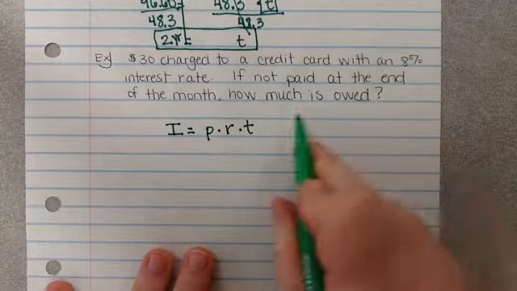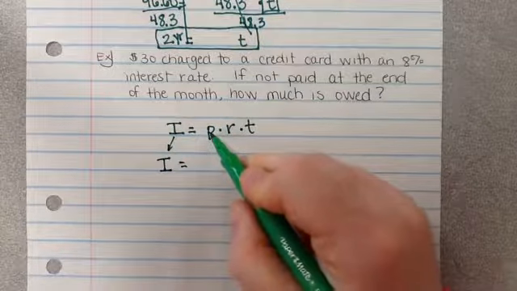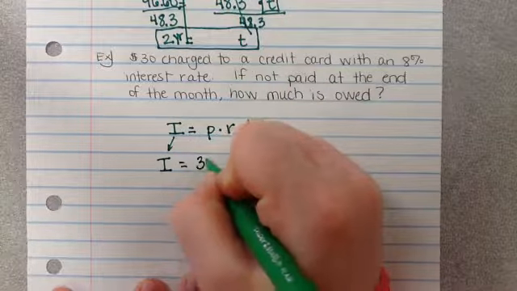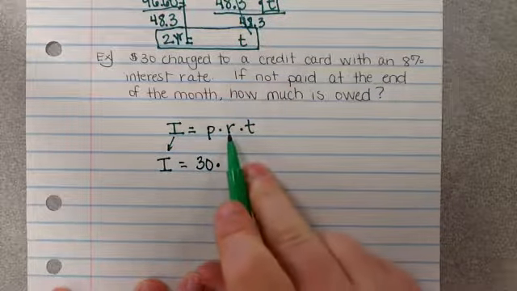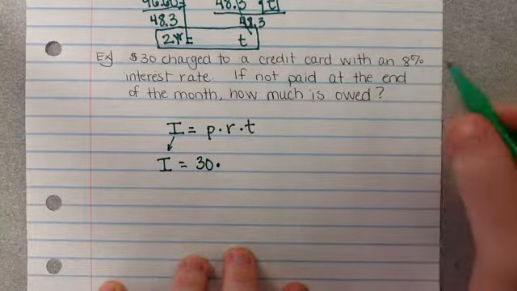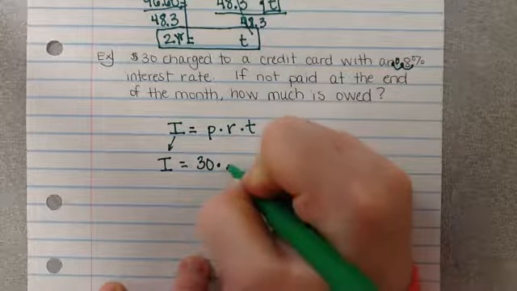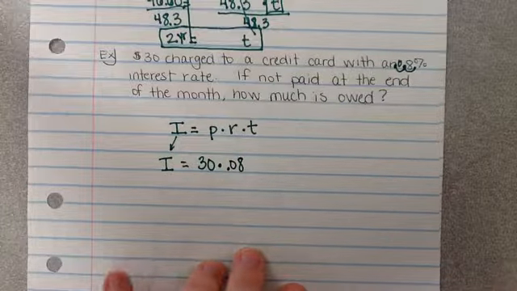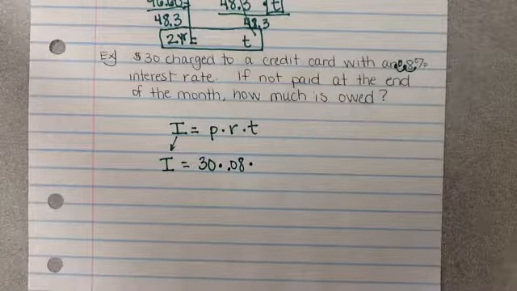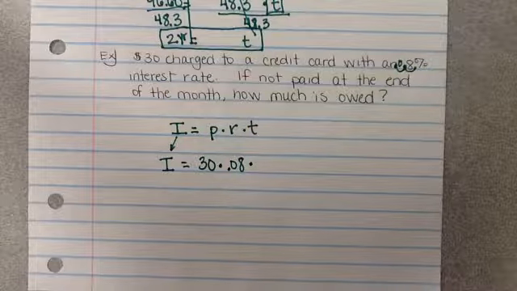So I have to figure out how much interest, what was our principal or our starting amount? I charged $30, so 30. Our rate, what's our interest rate? 8%. Change that to a decimal. 0.08. And time, how long, what was our time? 1 month, at the end of the month, 1 month.